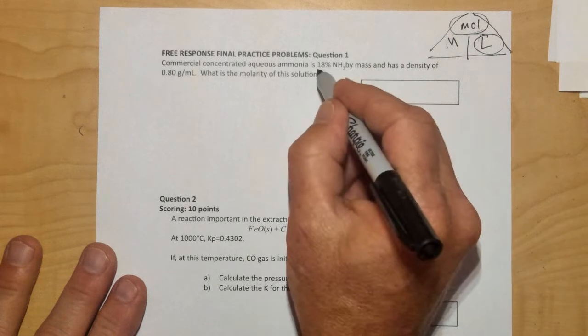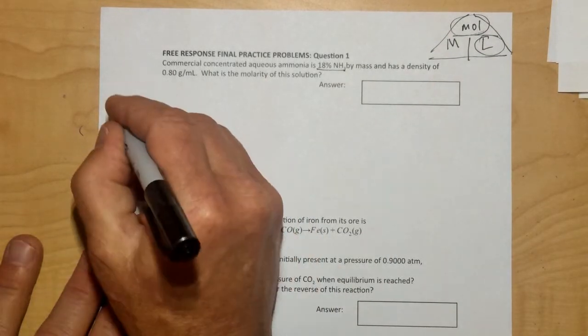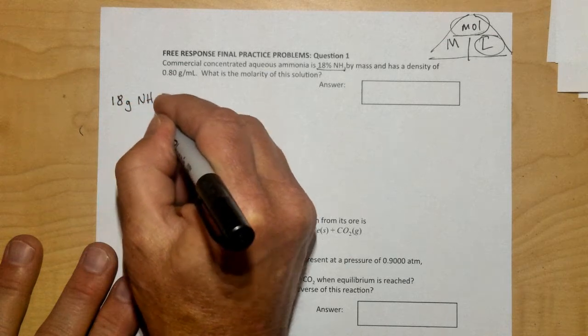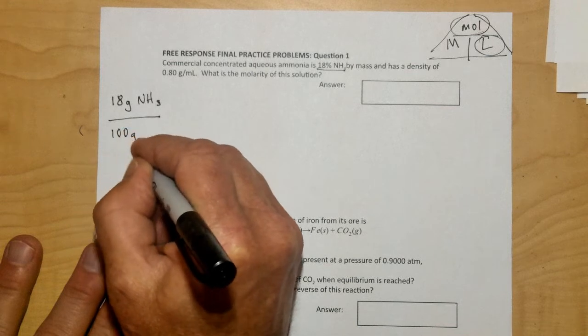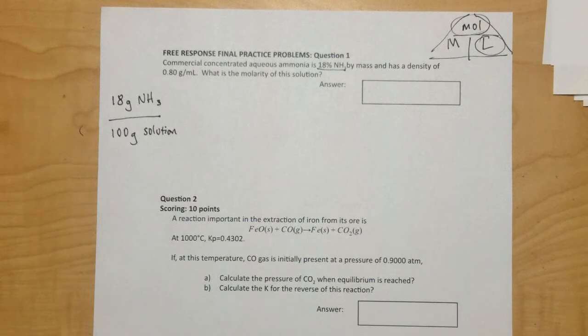It gives us a percentage right here, and then we can make an assumption from the percentage that we have 18 grams of ammonia per 100 grams of solution, because that of course would give me 18%, which it tells us is an 18% solution.